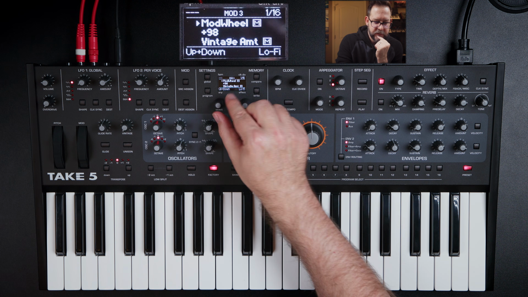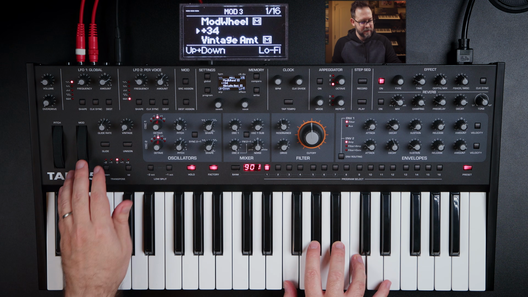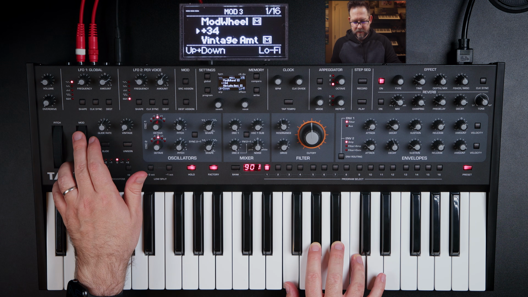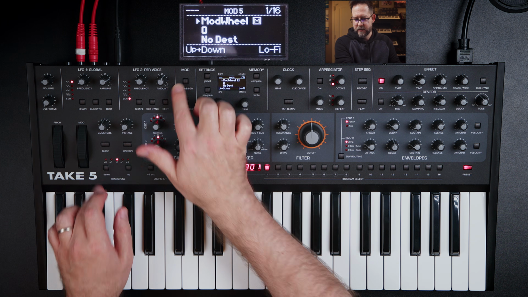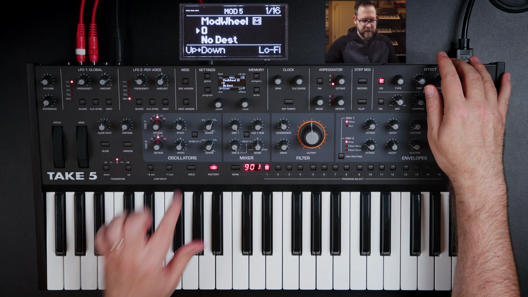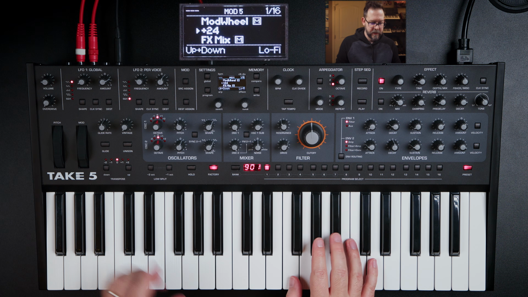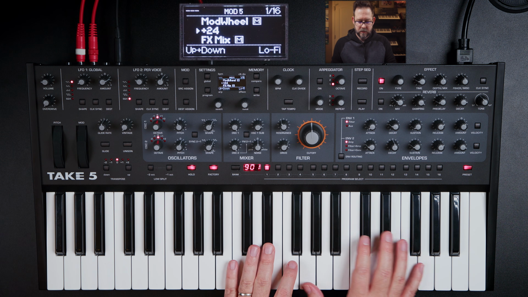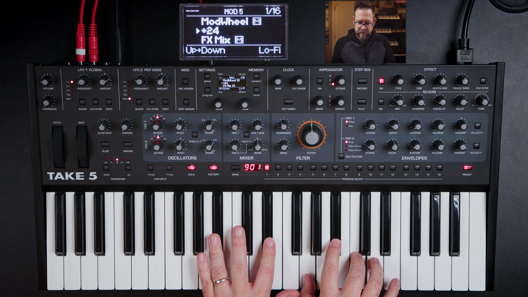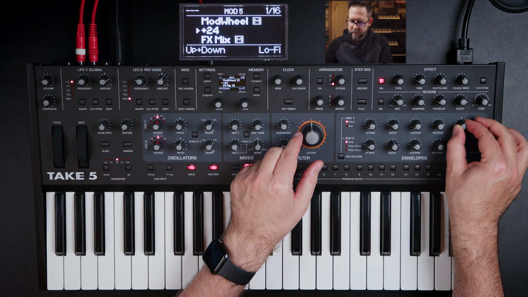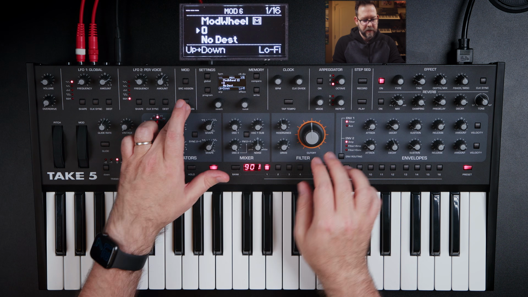I think I need to turn down the vintage. It's a bit much. Let's drop this maybe to like 34. I also want to increase some of the lo-fi effect when I increase the modulation wheel as well. Maybe depth. Get that up a bit. So we're just busting the sound essentially. Cool. And I'm also going to increase the cutoff.